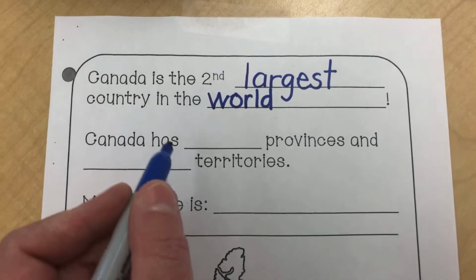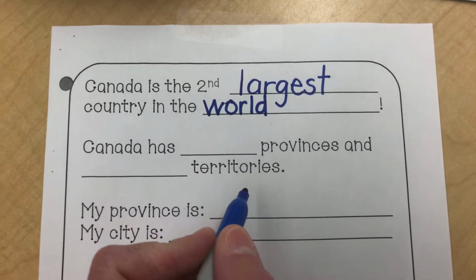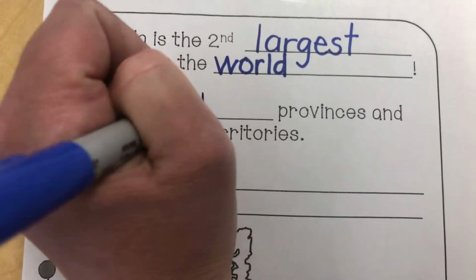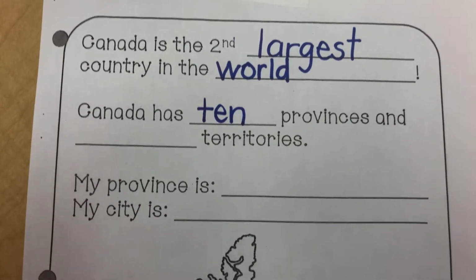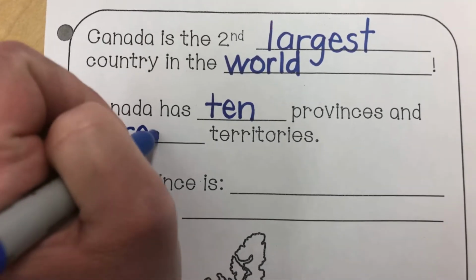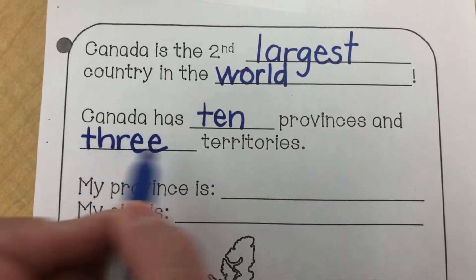Next, Canada has something provinces and something territories. Do you remember the number? So it has 10, T-E-N, provinces, and 3 territories. So 10 provinces and 3 territories.